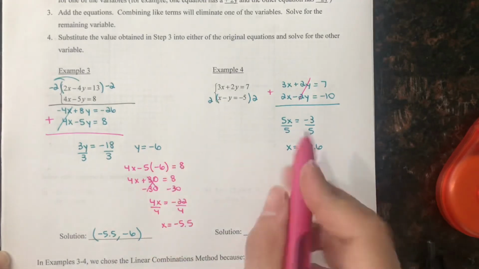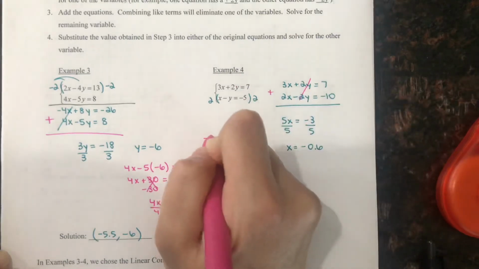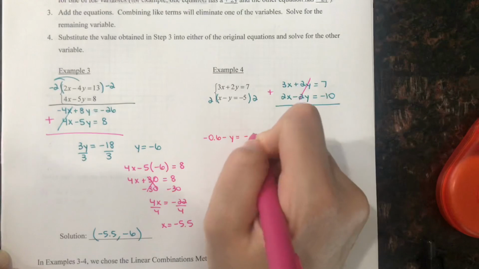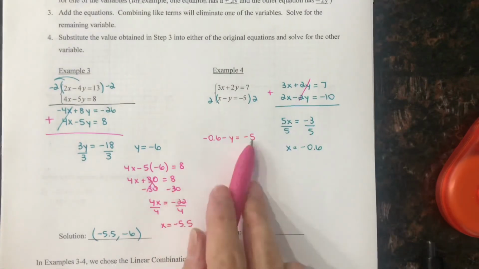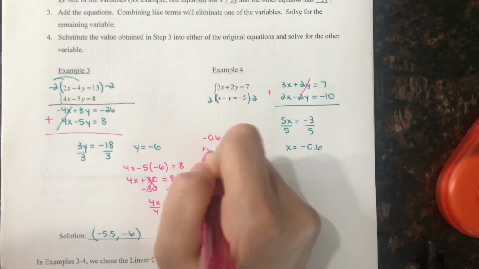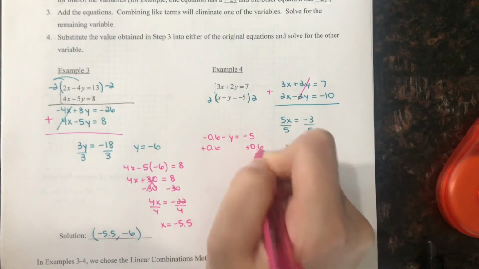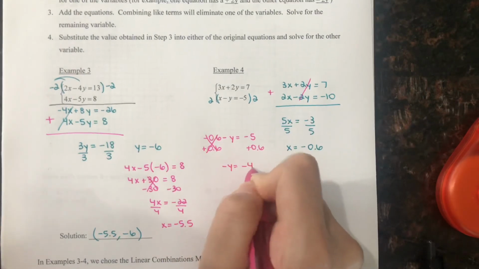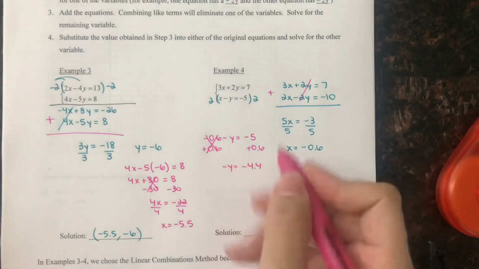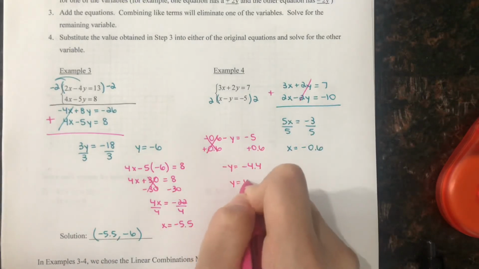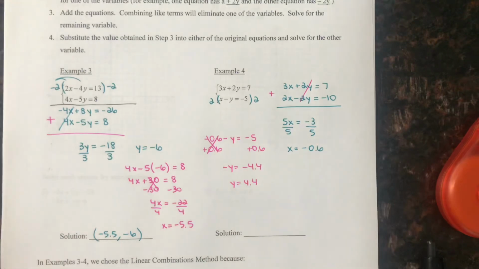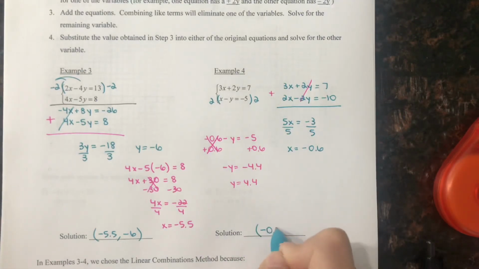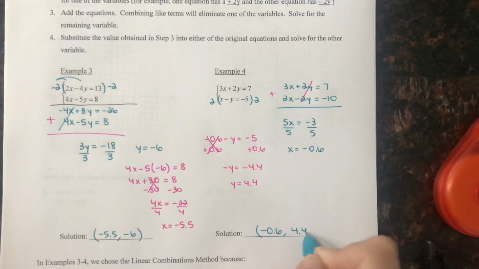Let's plug it into the bottom. We've got negative 0.6 minus y equals negative 5. Add the 0.6 over. Use your calculator if you need to. And we end up with y equals 4.4. So we get this coordinate, negative 0.6, 4.4.